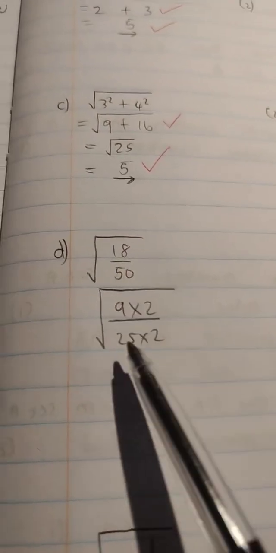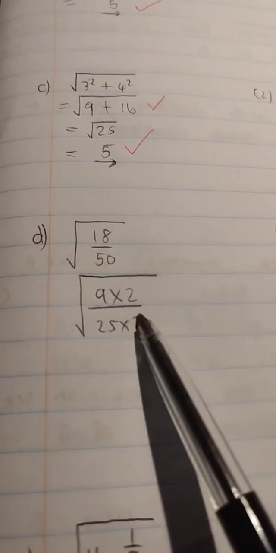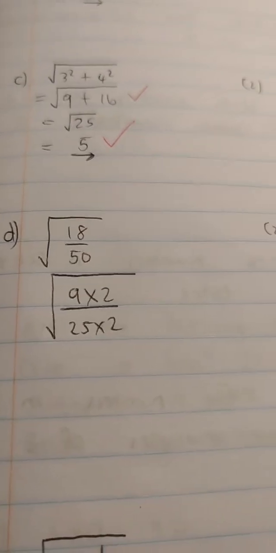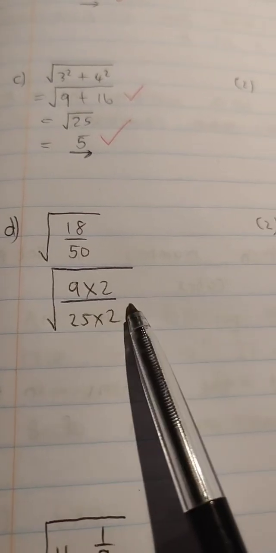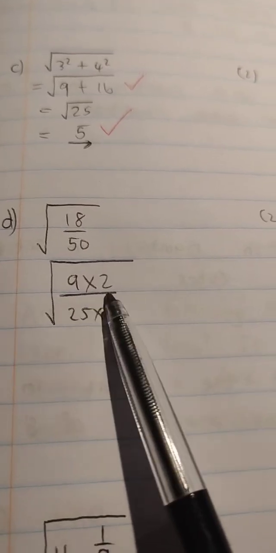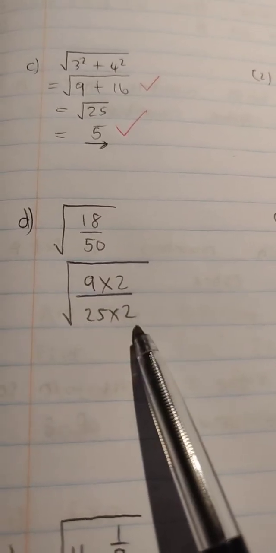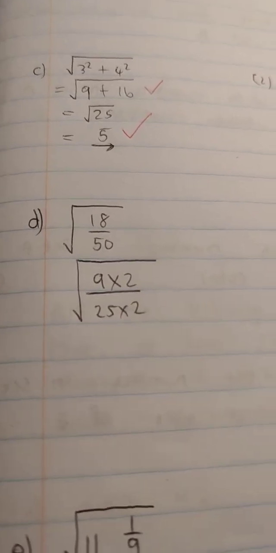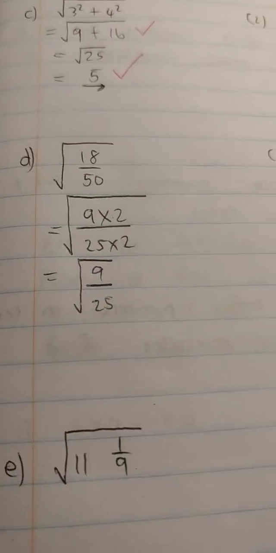What's 9 times 2? It's 18. What's 25 times 2? It's 50. So if I break up 9 times 2 and 25 times 2, this 2 and this 2, 2 divided by 2 is 1. That leaves me with 9 over 25 underneath the square root.